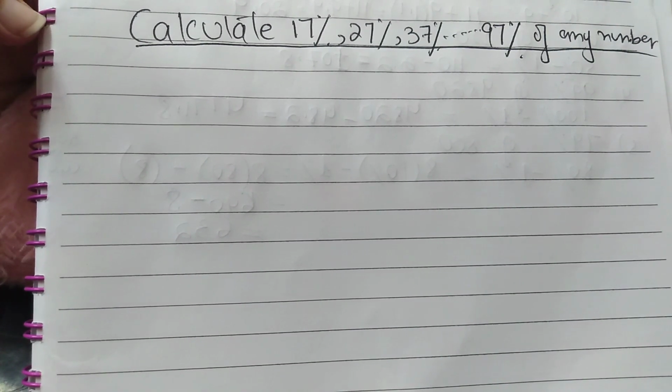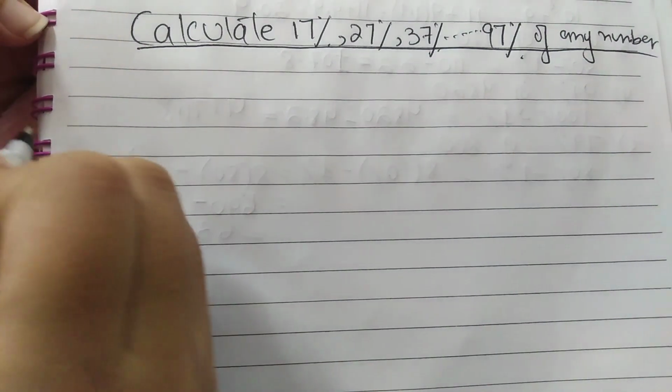In this lecture you will learn how to find percentages that end with 7, means 17%, 27%, 37% up to 97% of any number. So starting with an example.